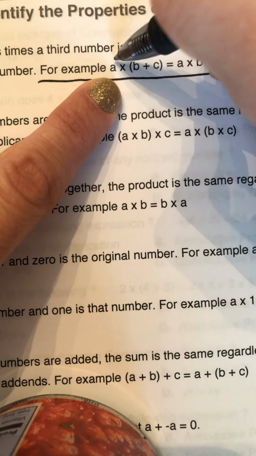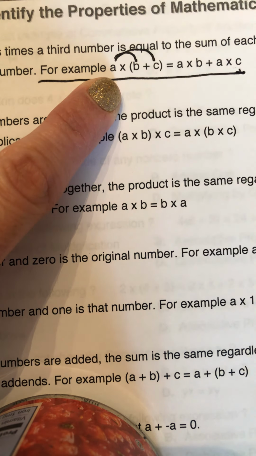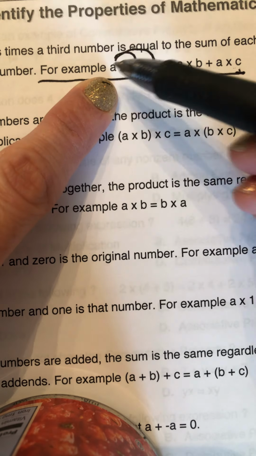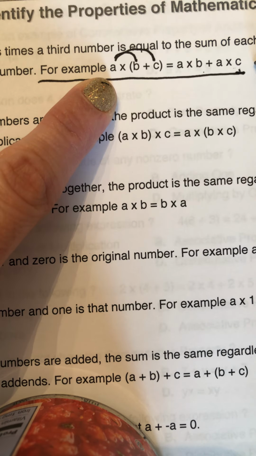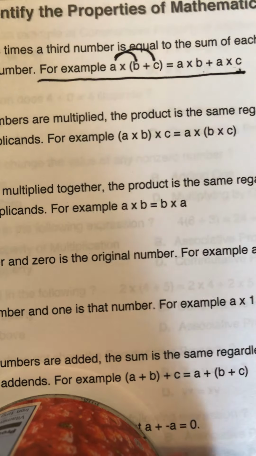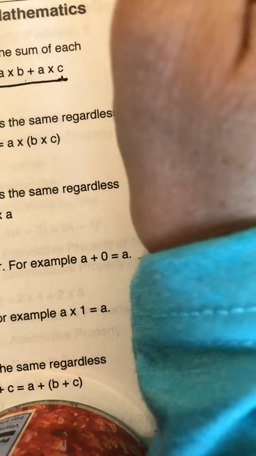So what I see happening here is the A was distributed to the B and the A was distributed to the C. So we had A times B plus A times C. When I look at my sheets of all of the properties that they gave me, that one would be the distributive property.